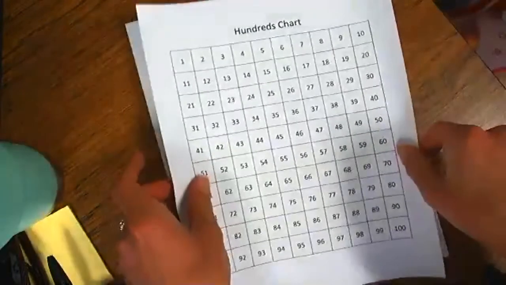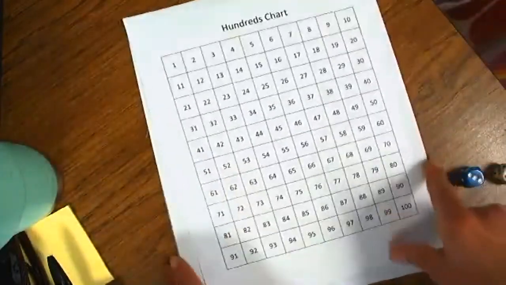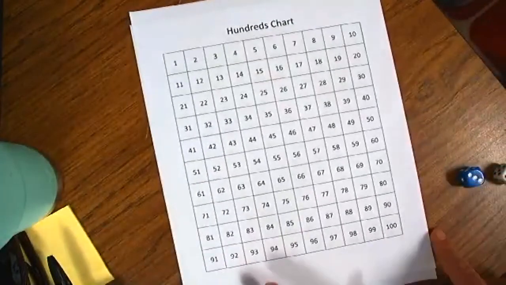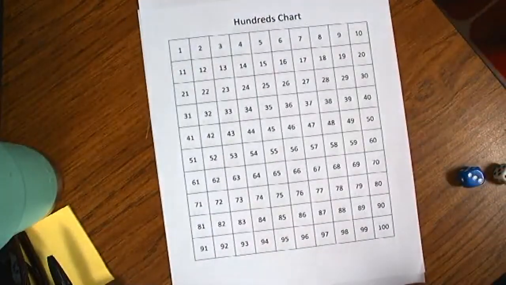If you want to make the game a little bit more challenging and maybe a little bit longer, you can do that. But you're still playing it the same way. You're just going up to 200 instead of 100.